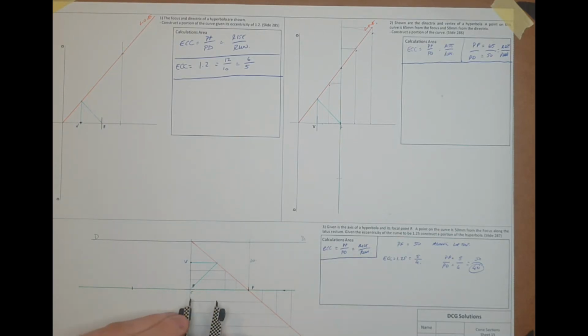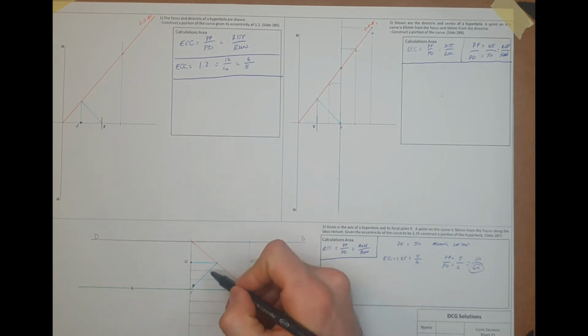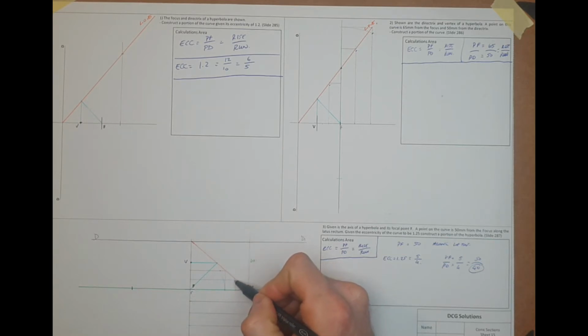Finally, from the focal point, open out to each point on the green line and rotate back down onto the projection, or onto the ordinate I should say. You get a range of points all the way down. You have your point P. Mirror those points across through the axis.